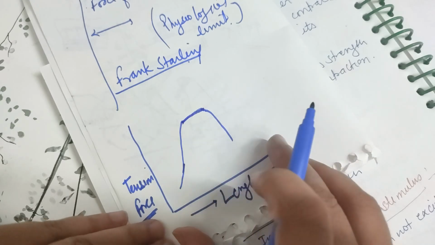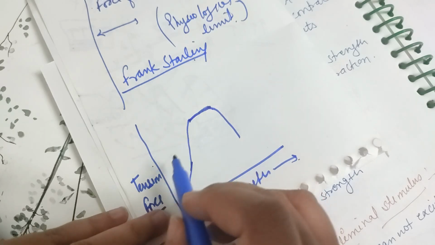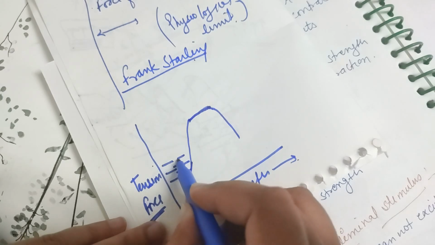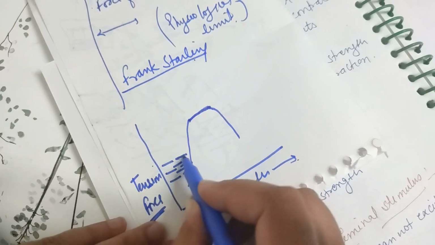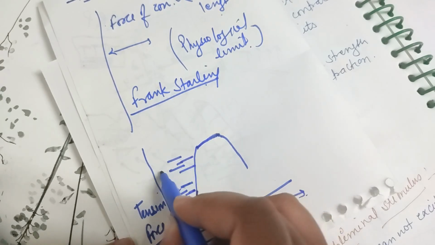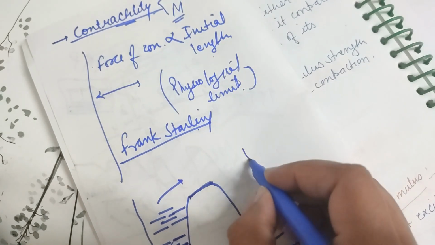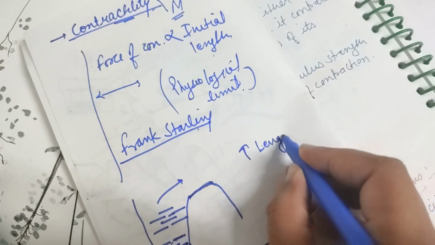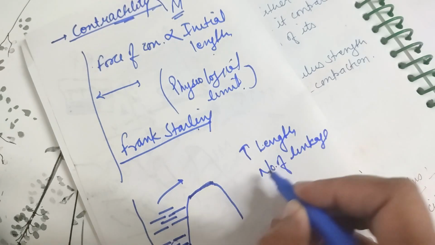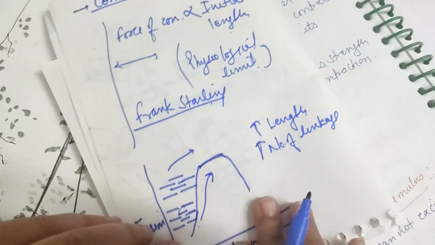So what is basically the physiology behind it? Whenever we stretch the muscle fibers, the actin and myosin components, the number of linkages between them, first of all they were overlapped. When we stretch them further, the number of linkages between these two increases. So with an increase in length, the number of linkages increases, and because of this, till here the tension was increasing.